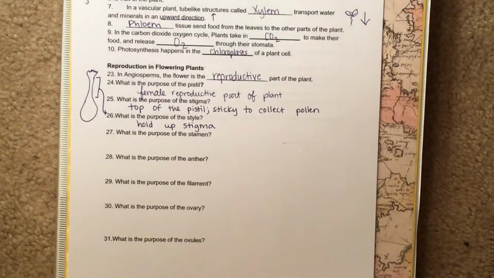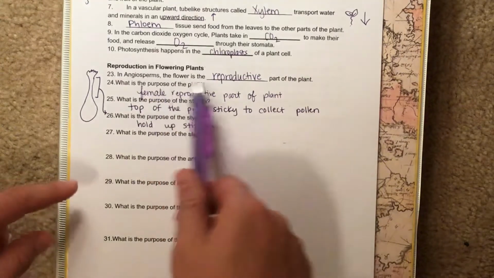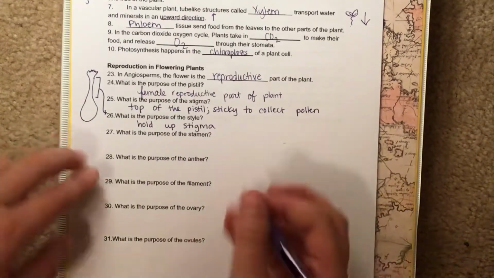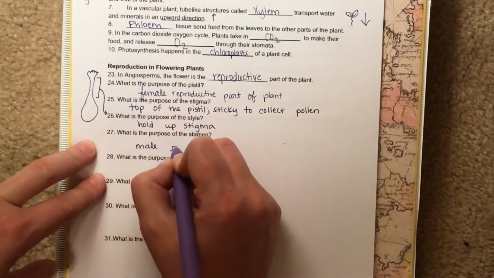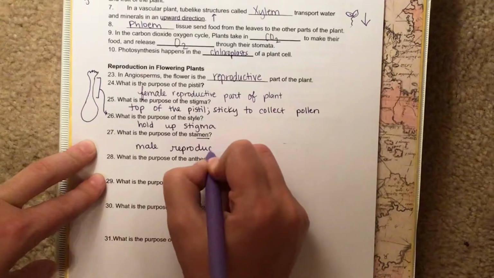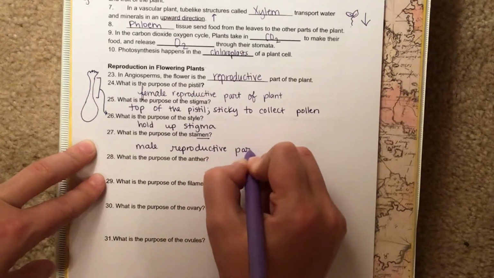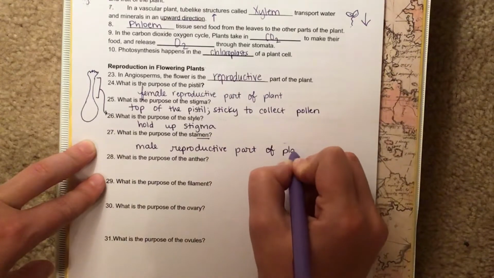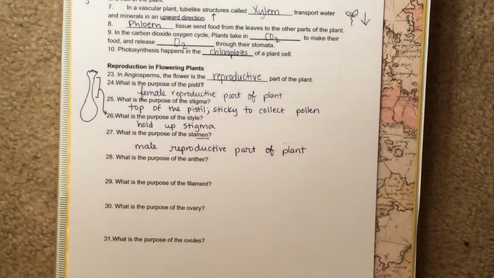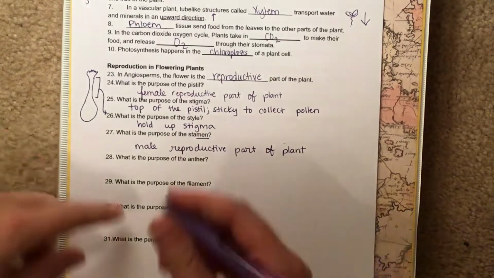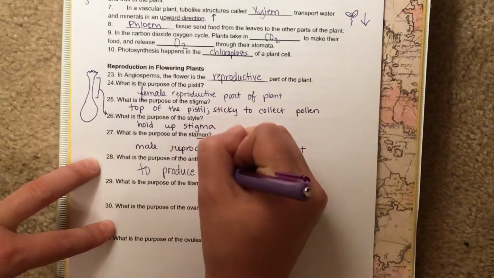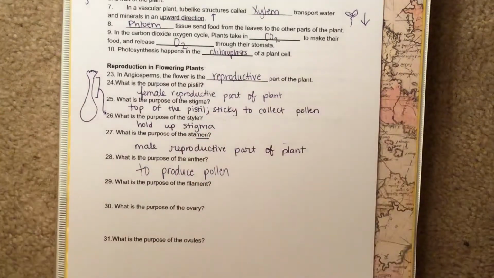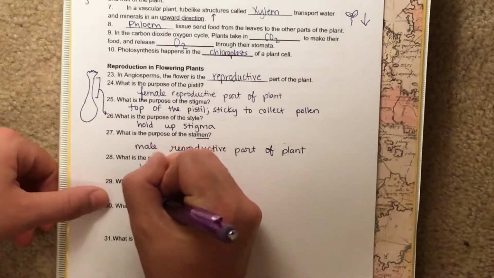What is the purpose of the stamen? If the pistil is the female reproductive part, for stamen, remember it has the word men in it. This is the male reproductive part. Number 28, what is the purpose of the anther? Really, the only thing it does is produce the pollen grains. And then the filament, this is kind of sad to say, but really the only job of the filament is to hold up the anther.